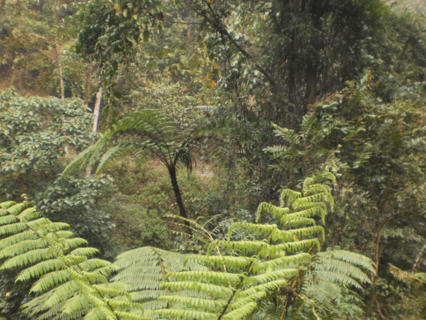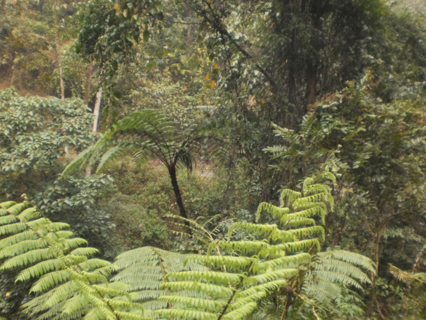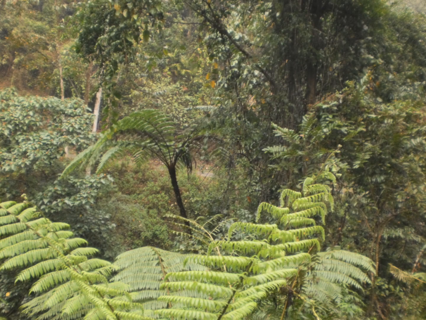Many extant tree ferns are members of the order Cyatheales, to which belong the family Cyatheaceae, commonly called scaly tree ferns, and the families Dicksoniaceae, Metaxyaceae, and Cibotiaceae.